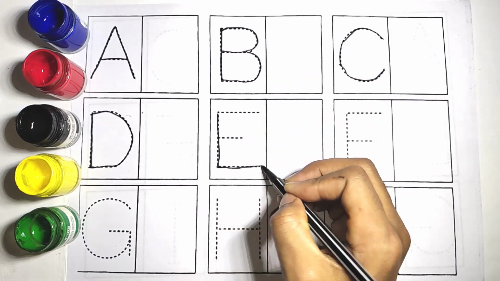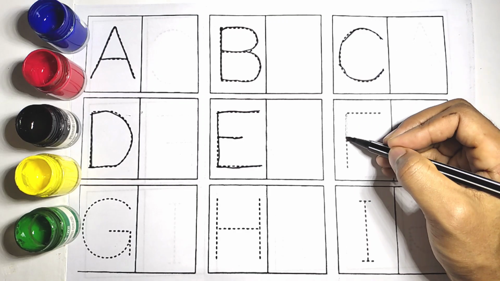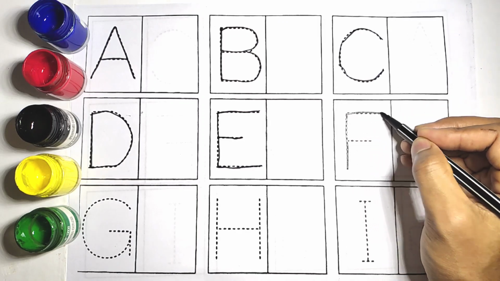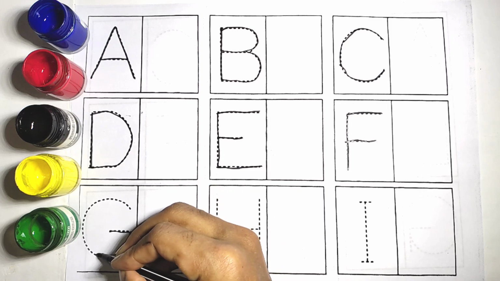The next one is E. E for elephant. And the next one is F. F for fish. Now we draw G. G for gorilla.